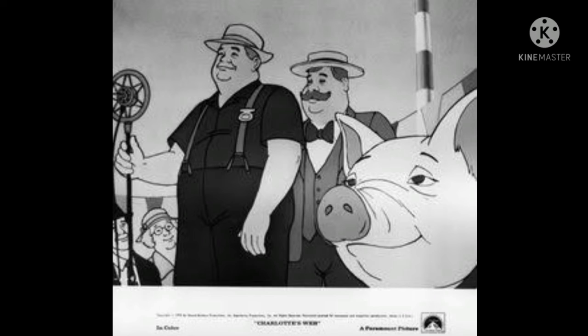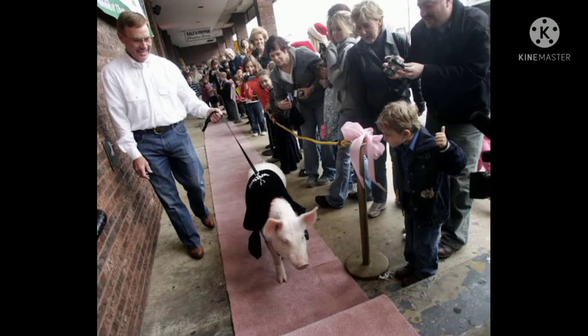Charlotte hears the presentation of the award over the public address system and realizes that the prize means Zuckerman will cherish Wilbur as long as a pig lives and will never slaughter him for his meat. After hearing the news, Charlotte feels very happy that even at the dying stage, she really helped her friend to live his life.